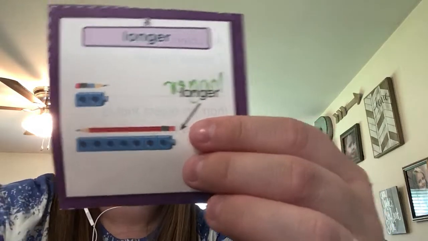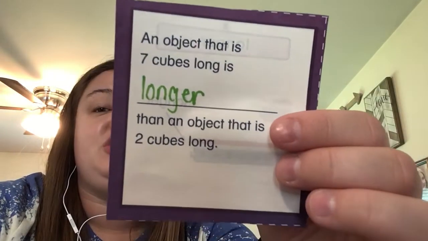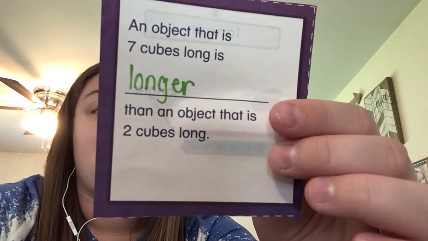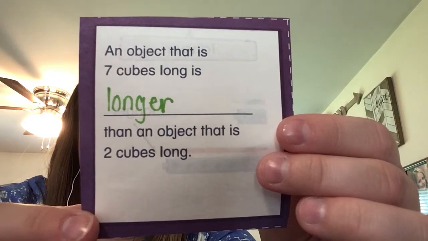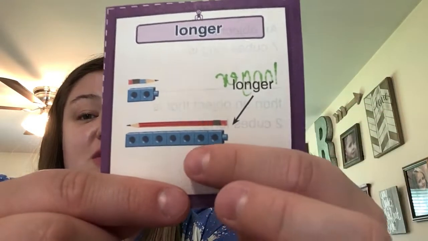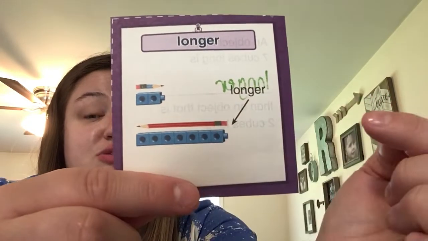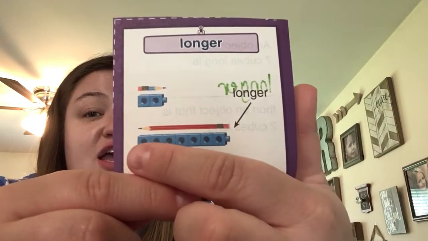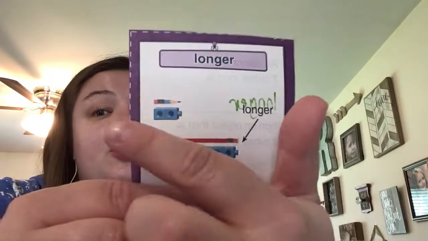Okay? And here's the little example on the back. An object that is 7 cubes long is longer than an object that is 2 cubes long. So here's that if you need to pause to write that down or fill in your card. And then if you look at that picture again, down here, using the cubes, if they measured, they have 7 cubes for the red pencil, but up here there's only 2 cubes. So that's what they mean. There's an object that is 7 cubes long. 7 cubes long is longer than an object that is 2 cubes long.